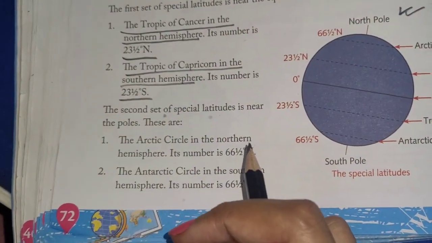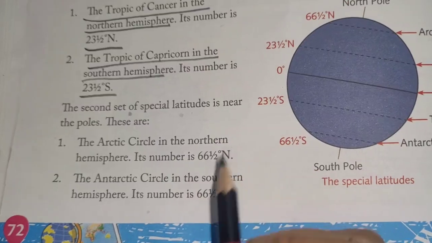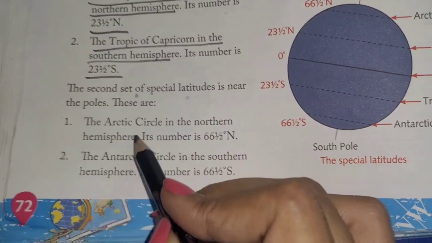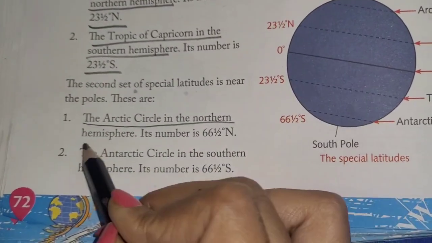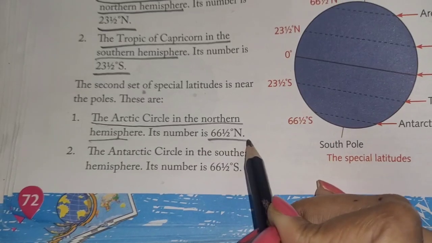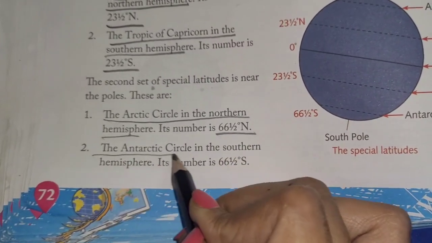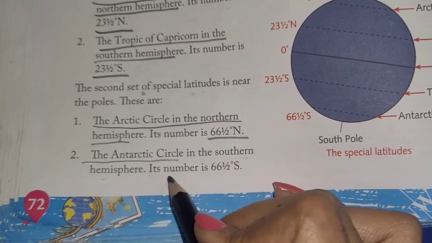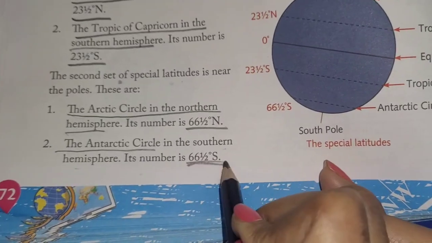The second set of special latitudes is near the poles. These are the Arctic Circle in the northern hemisphere, numbered 66.5 degree north, and the Antarctic Circle in the southern hemisphere. It is numbered 66.5 degree south.